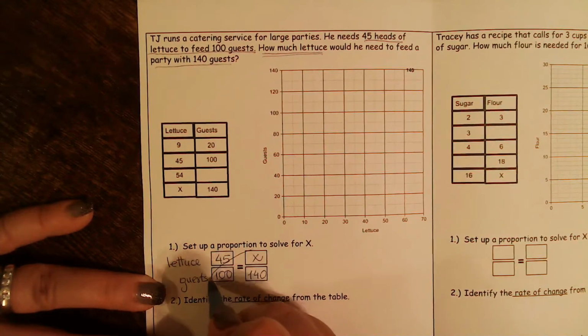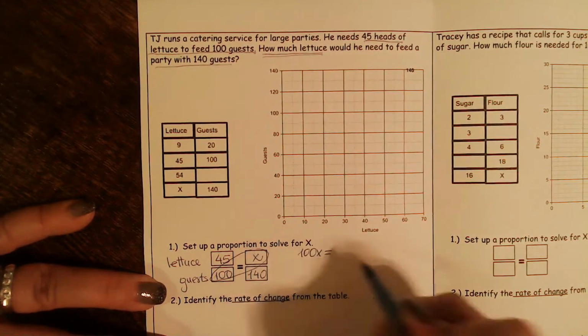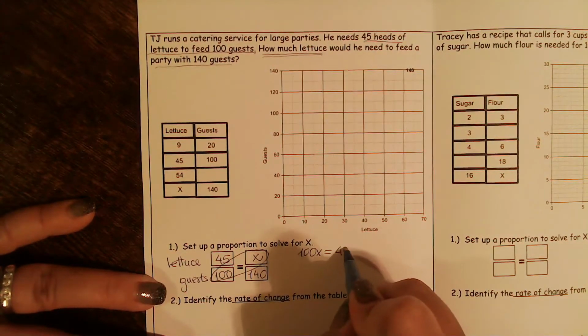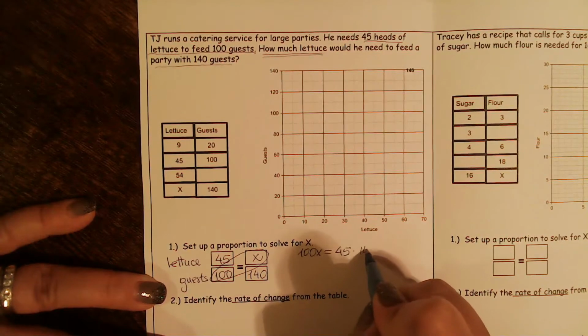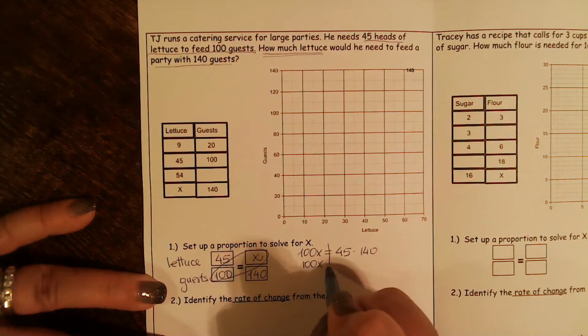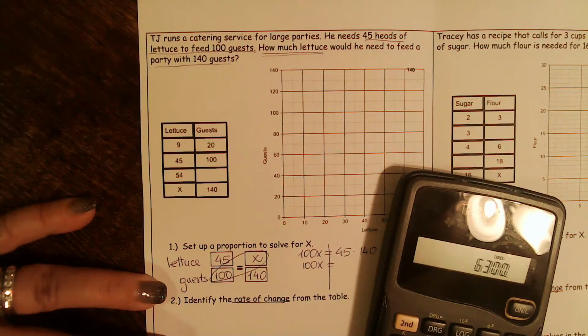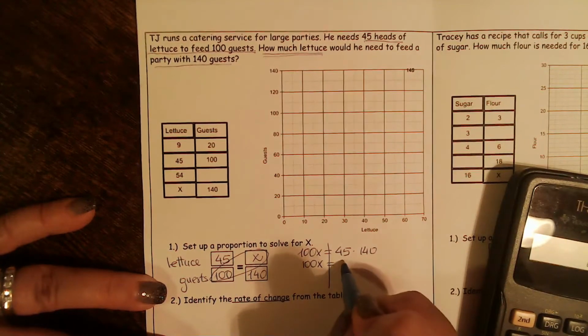So we cross multiply. 100 times x equals, the other way across, 45 times 140. Multiply 45 times 140 equals 6,300.